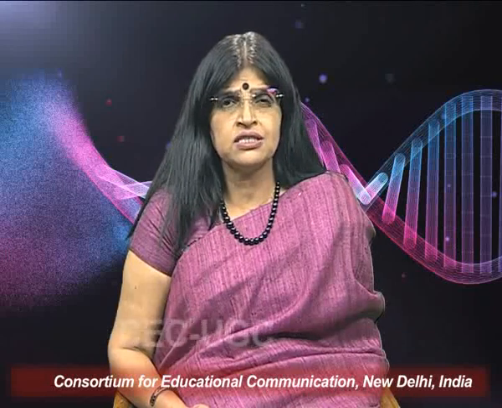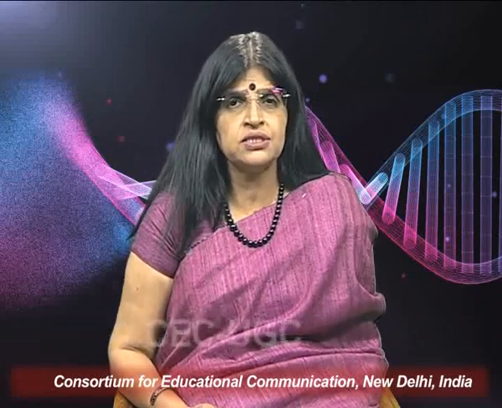Genomics is of three types. One is functional genomics, then we have comparative genomics, and then we have structural genomics. What are these three things? Functional genomics is where we assign a gene a function, meaning what phenotype it carries. It may be controlling skin color or hair color, or maybe it is controlling cancer or cell division. That we call functional genomics.